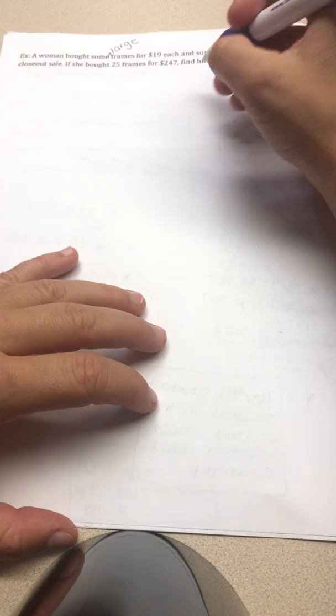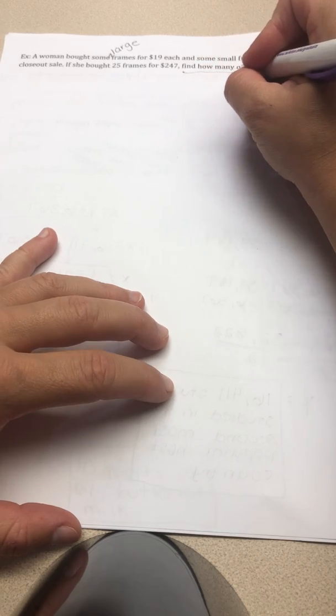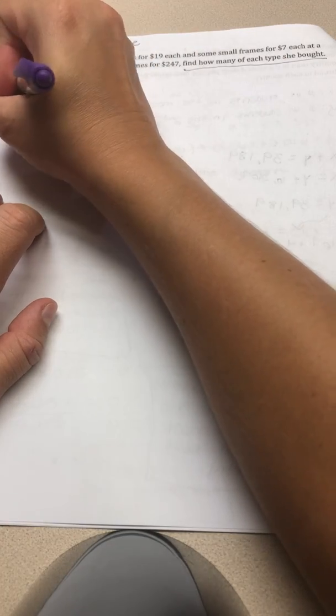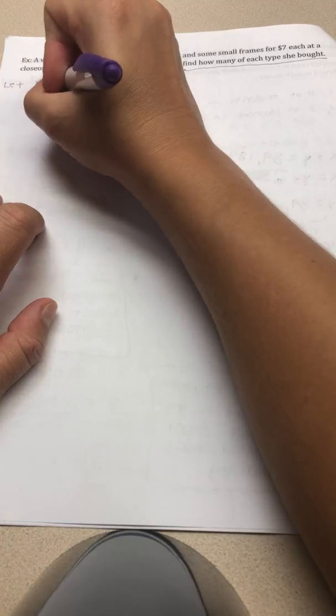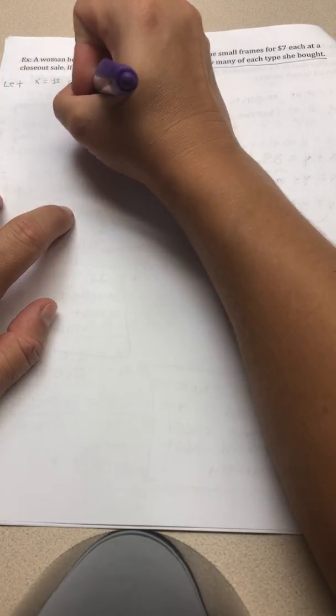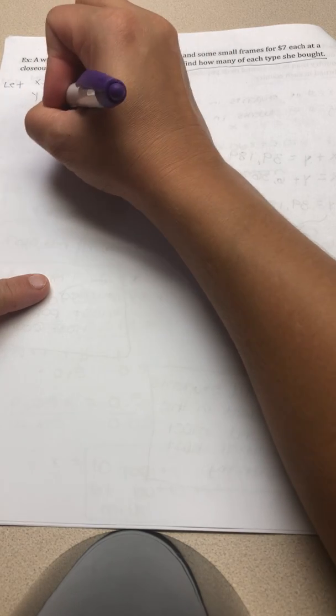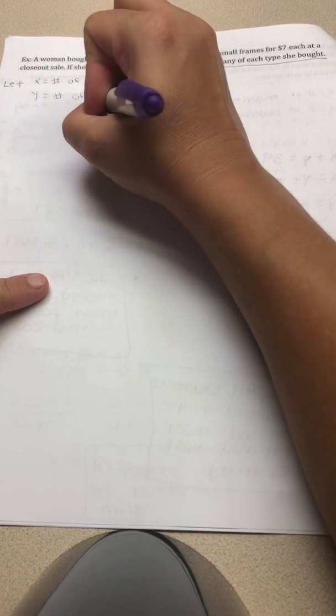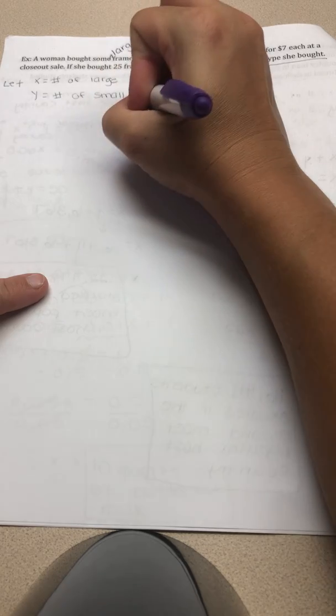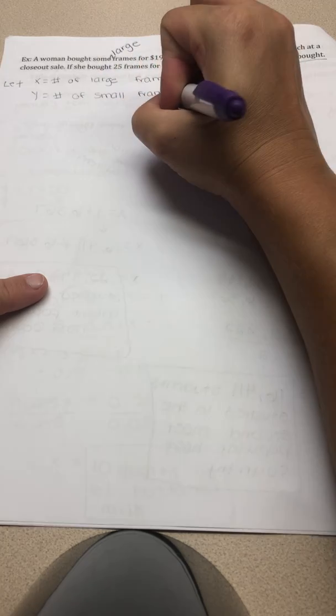So we need to find our variables. We need to find how many of each type she bought. So we're going to let x equal the number of large frames. You can use whatever variable you want, but x and y is usually our go-to. And y is going to be the number of small frames. Those are the two things we're looking for.